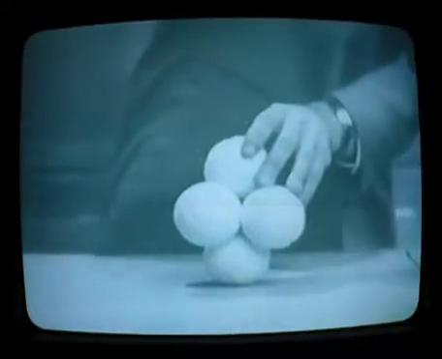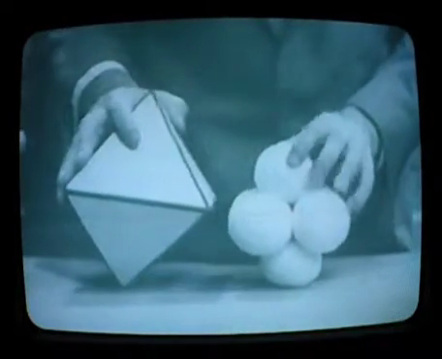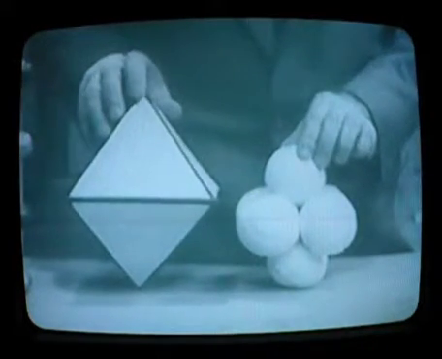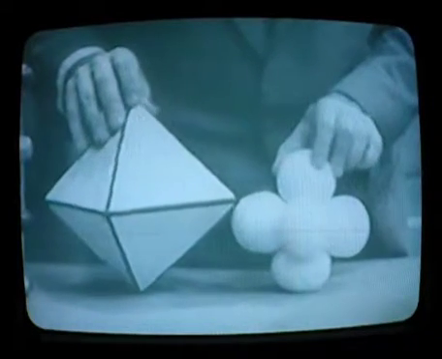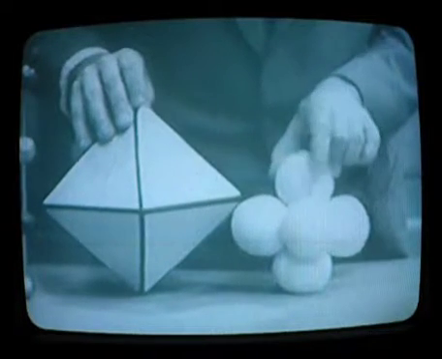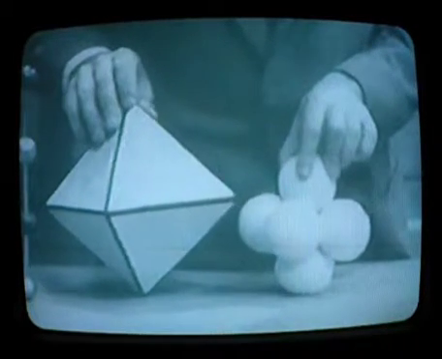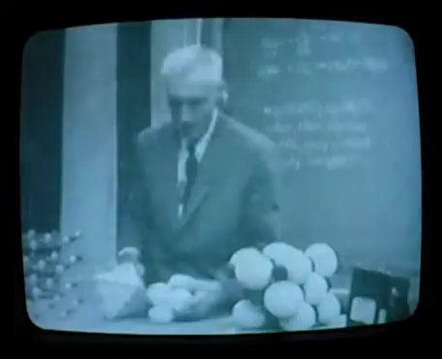Now this time I would like to again indicate that this is an octahedral structure, and I put an octahedron here along beside it so you can see them together in perspective. If I rotate it around so we have points toward you, here's the point of this octahedron and the point of the one made of the 6 tennis balls with the sodium ion in the center.